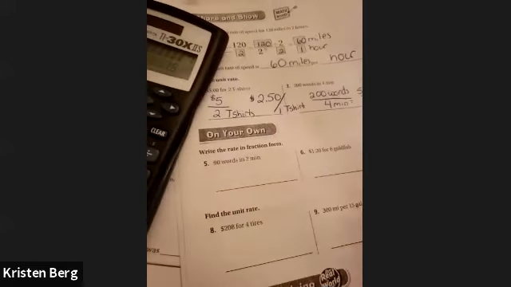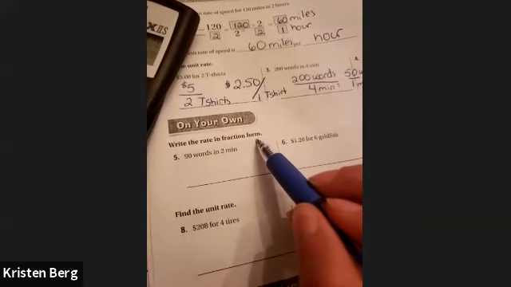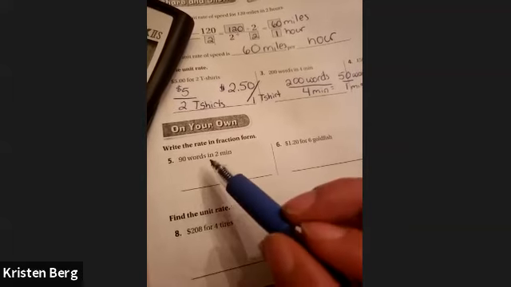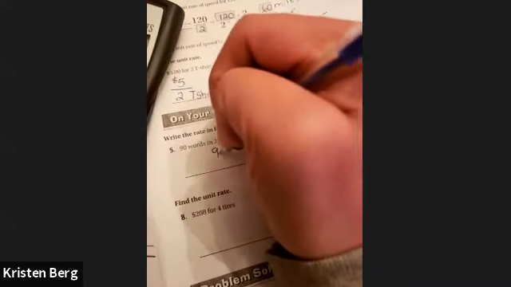Now this one is saying write the rate in just fraction form. So they don't even want the unit rate. It didn't even say they wanted the unit rate. So all you would do here is you would just simply write it over into a fraction. So that would be 90 words over 2 minutes.